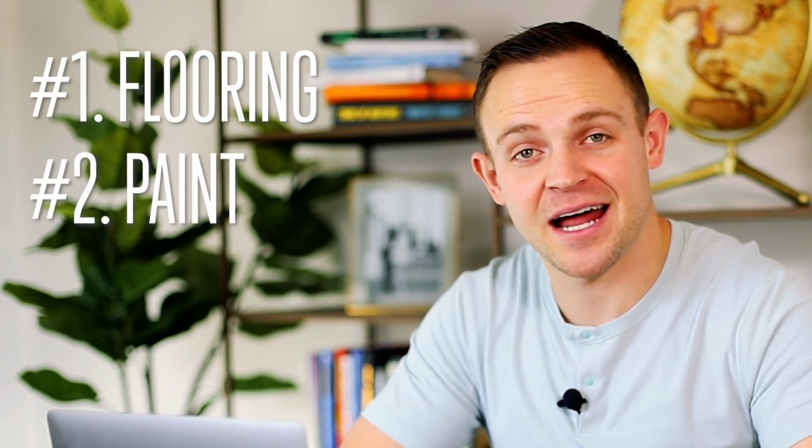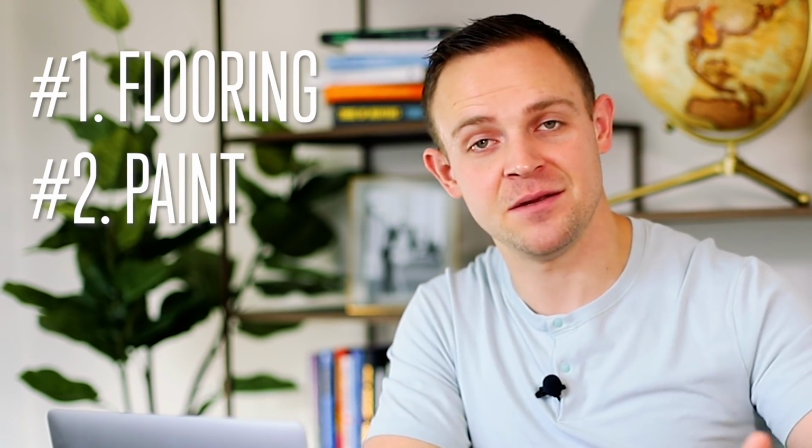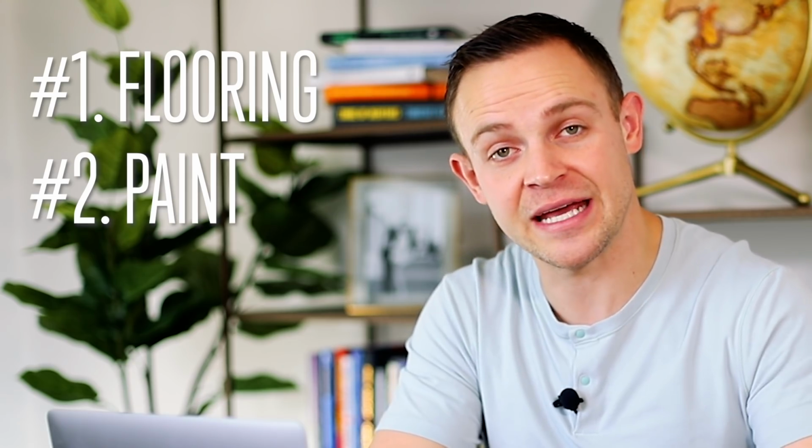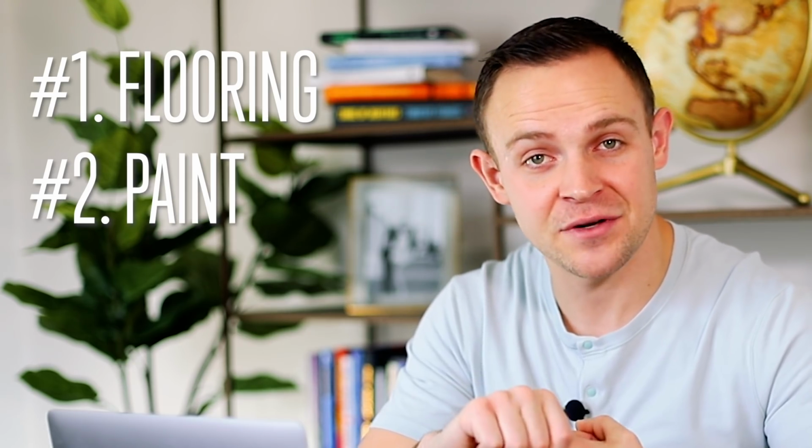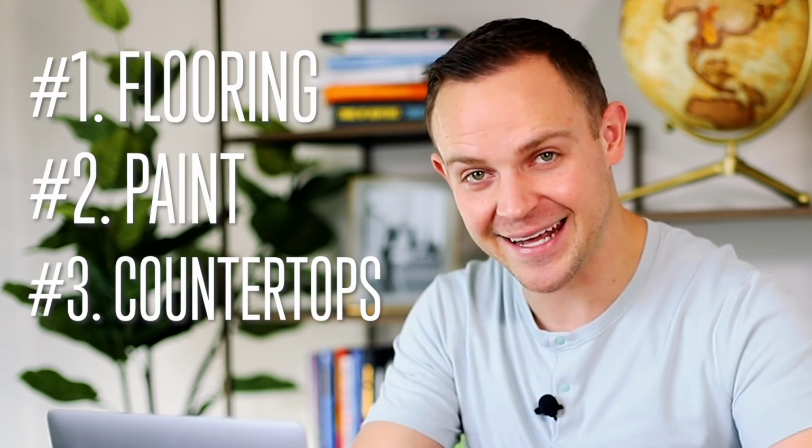Now, the last couple that I've found make a huge difference in being able to increase your rents, but are pretty inexpensive, are putting down nicer countertops. Now, this doesn't mean granite countertops.